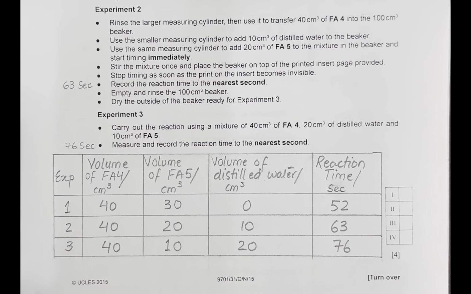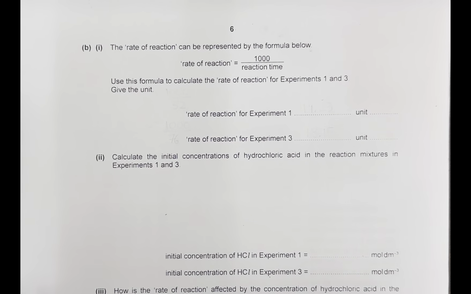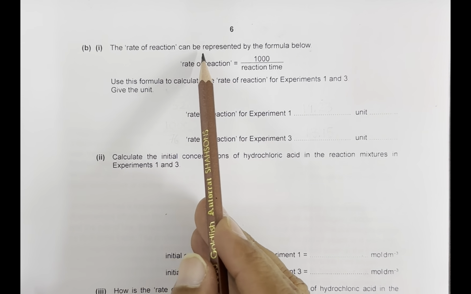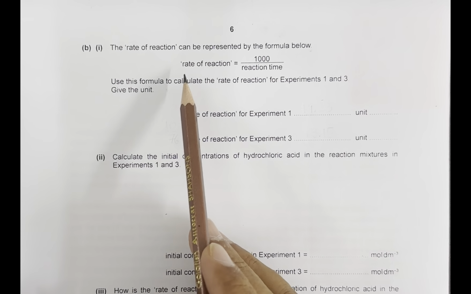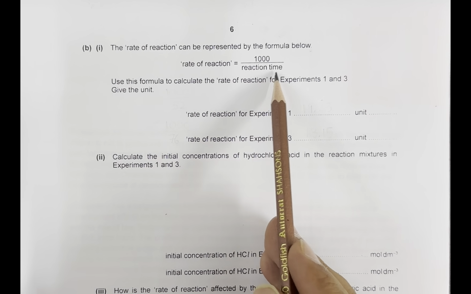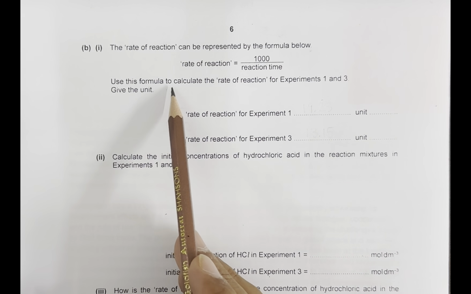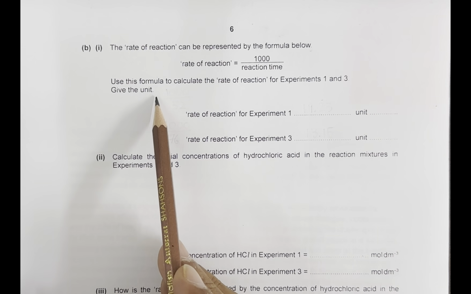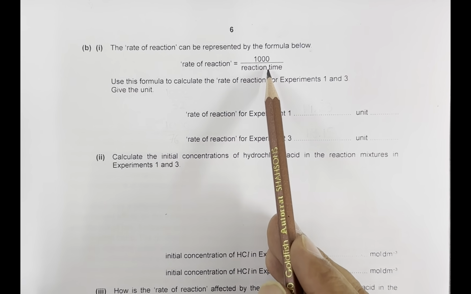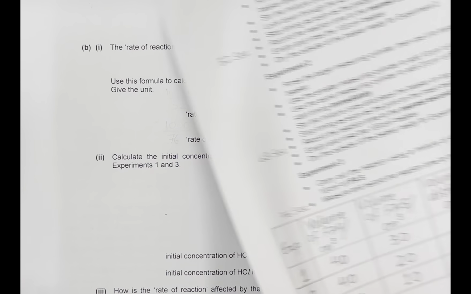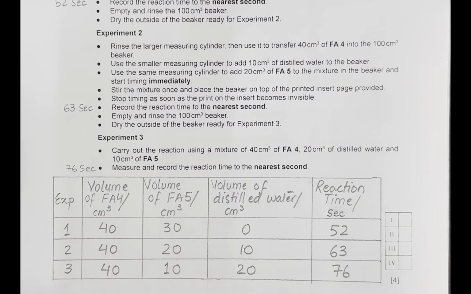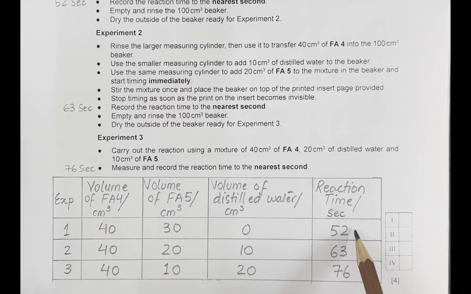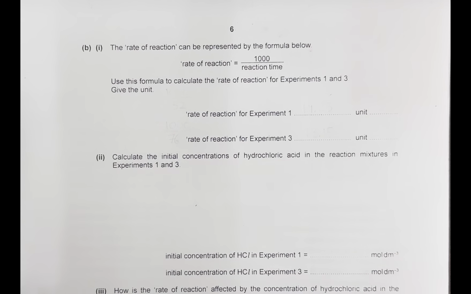Now let's move on to the next part, which says the rate of reaction can be represented by the formula below. Rate of reaction is equal to 1000 over reaction time. Use this formula to calculate the rate of reaction for experiments 1 and 3. Give the unit. Now, the formula is 1000 over reaction time. If we look at the previous part, the time for the first experiment was 52 seconds and for the third one it was 76. So we will divide 1000 by these two to get the rates.